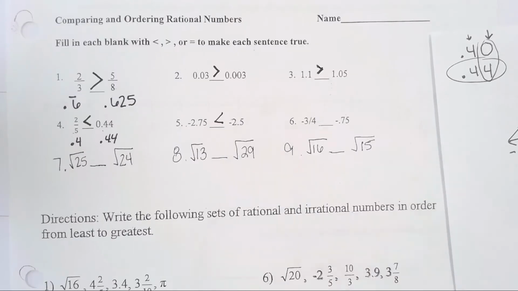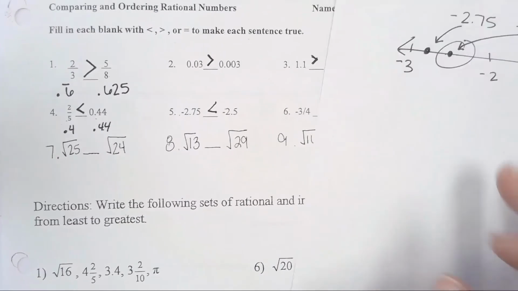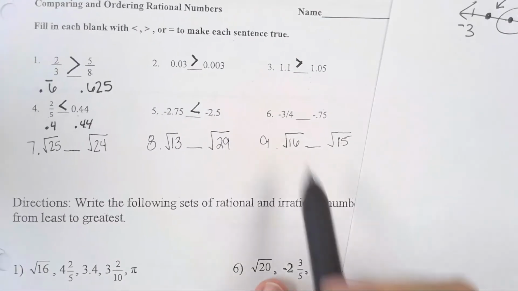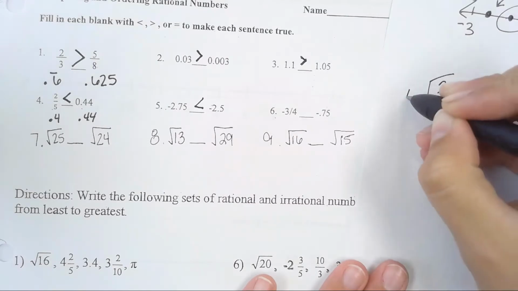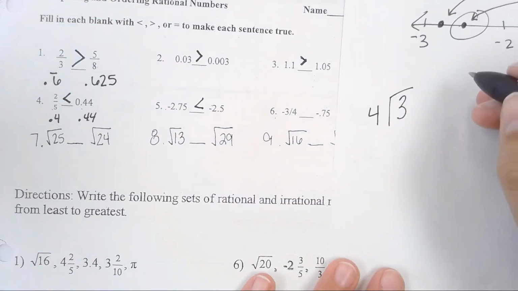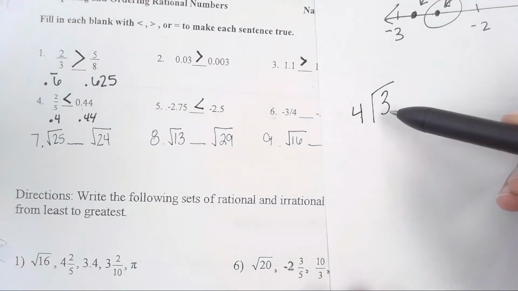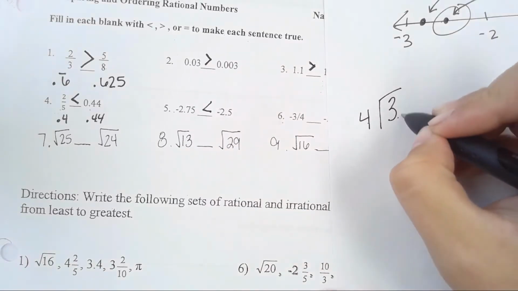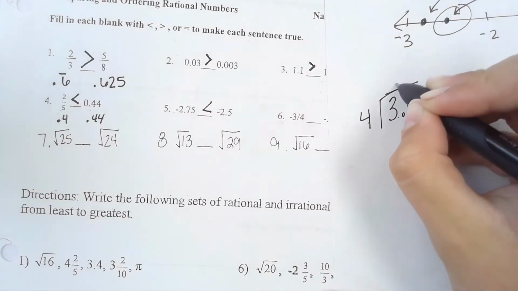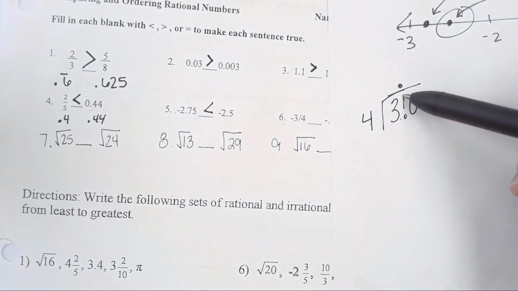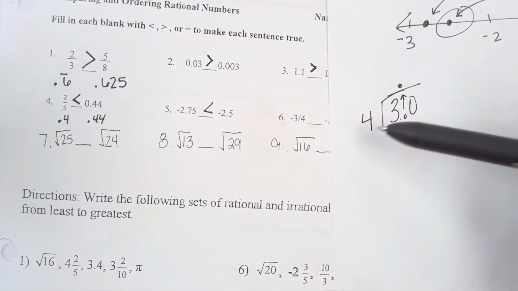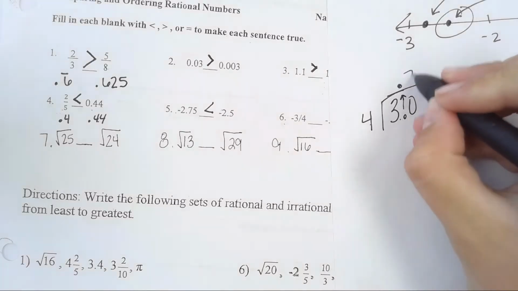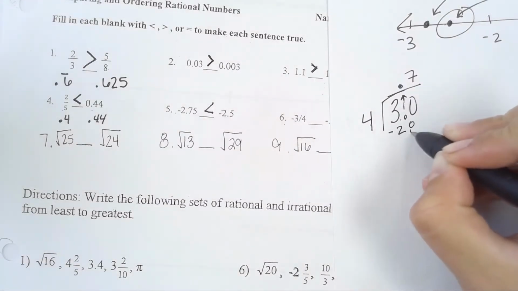Alright, and then number 6, -3/4 and -0.75. Once again, you are trying to change this fraction into a decimal, so let's do that first. 3 divided by 4. 4 does not go into 3, so that's when you add your decimal point and a 0, and you shoot that decimal point straight up. And now you're trying to say to yourself, okay, 4 goes into 30 7 times.